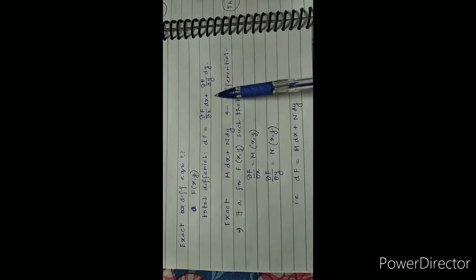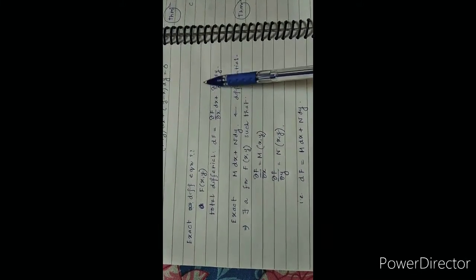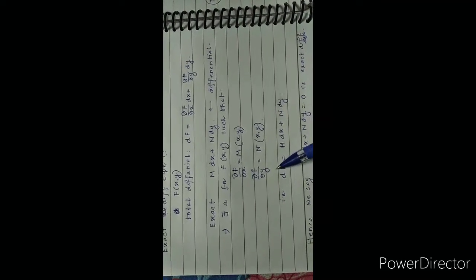In that case we can write df. You all know that df is del f del x dx plus del f del y dy. Now del f del x is M and del f del y is N, hence we replace these, and we can write the total expression M dx plus N dy, our given expression, as the total differential of a function f.